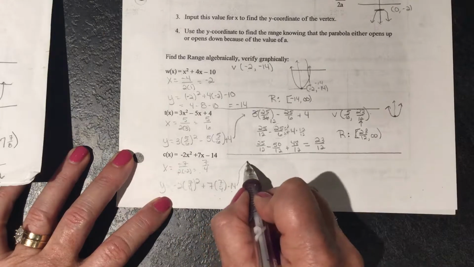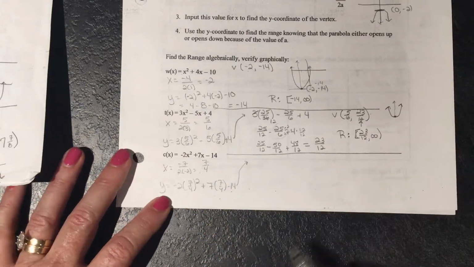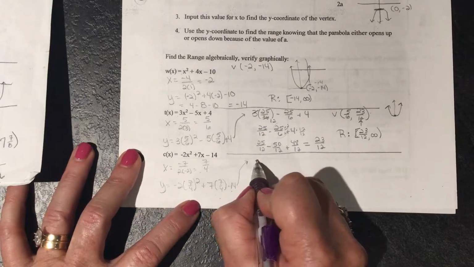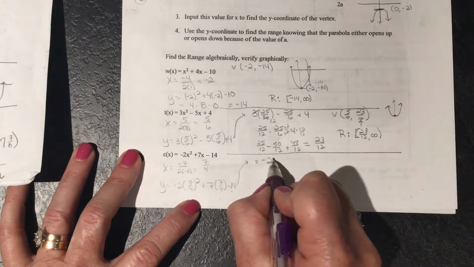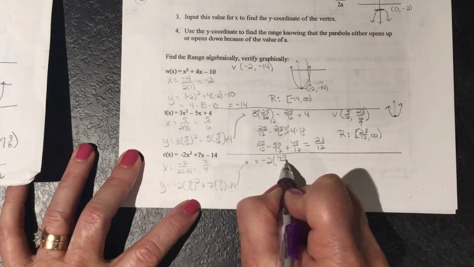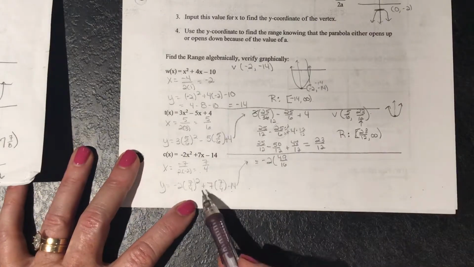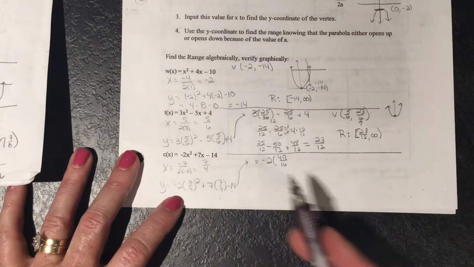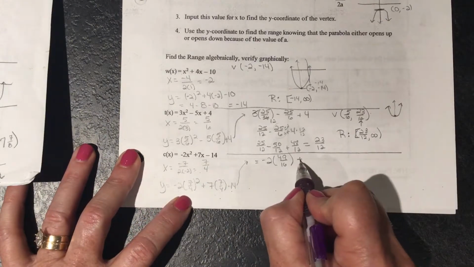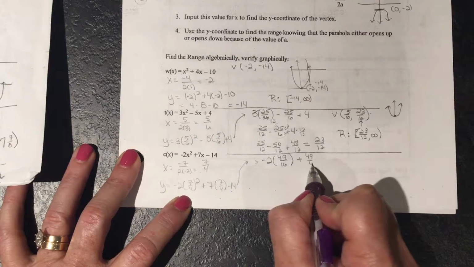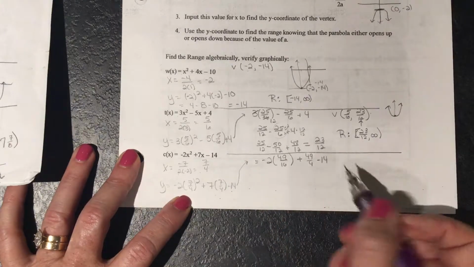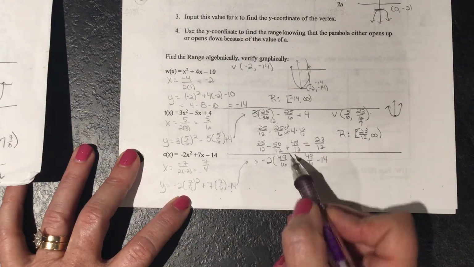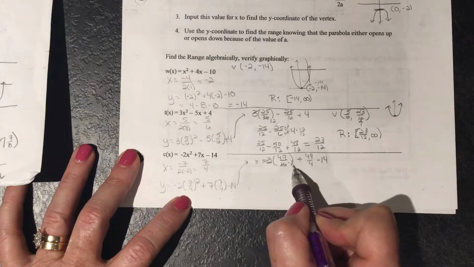Again, giving me some space here, working with fractions, exercise our brain here. So we get negative 2 times 49/16. Just a reminder that when we square a fraction, both numerator and denominator get squared. Plus 49/4 minus 14. Negative 2 can go into 16 negative 8 times.